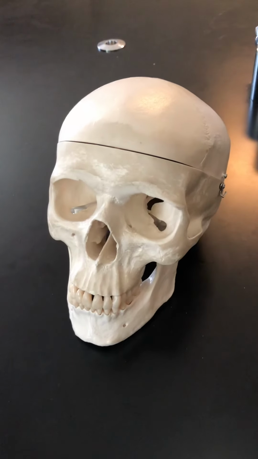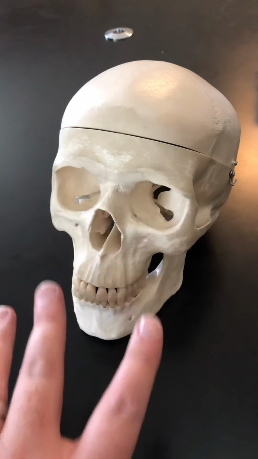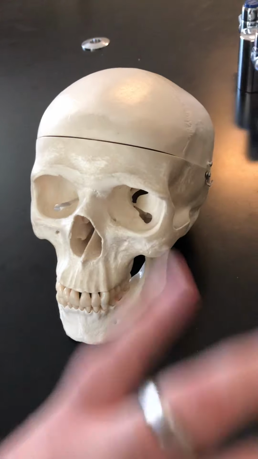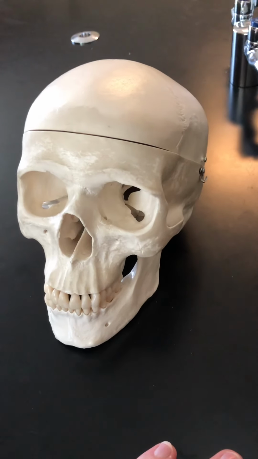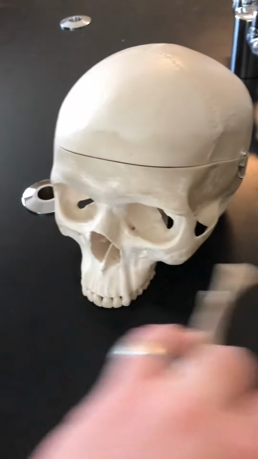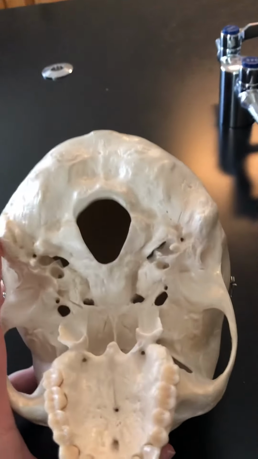All right, moving on to the features of the skull. We've already talked about a few of these. Now, obviously, we have things like the orbits, the teeth, some of those things that are not actually listed on your sheet. But we're going to focus on a few of the other features that are very important for you to learn.